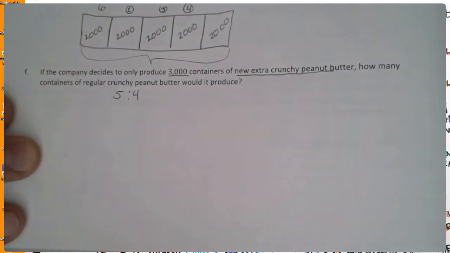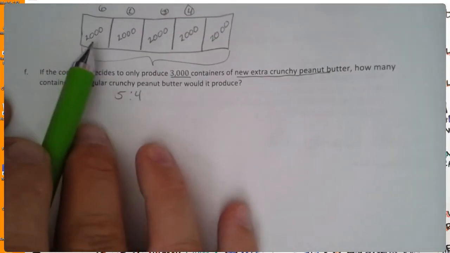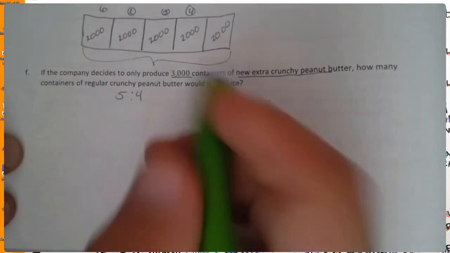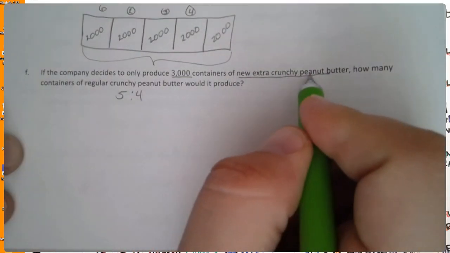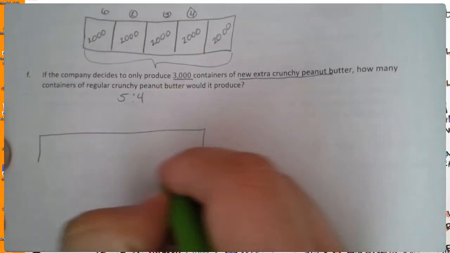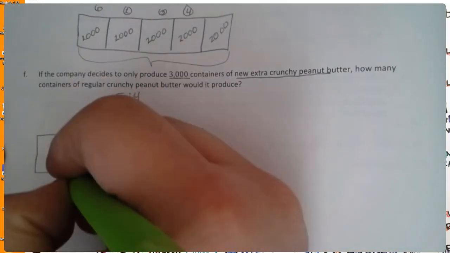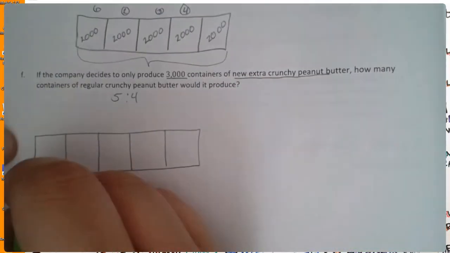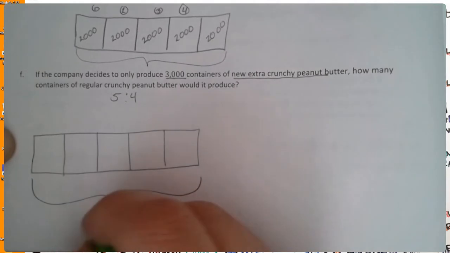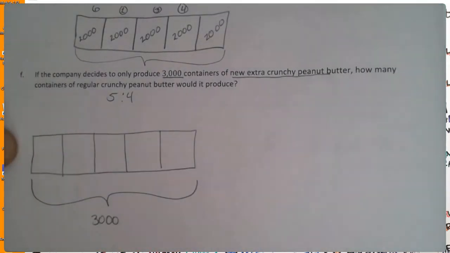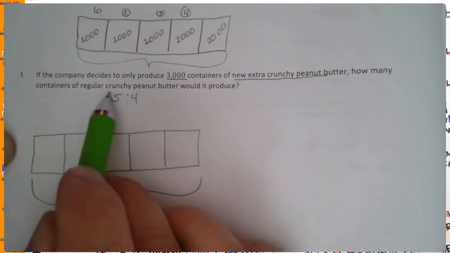Now I know what you're thinking. You're like, wait a minute, why don't you do 5 here? Watch what happens. So we got 3,000 containers of new extra crunchy peanut butter. So I'm going to make my tape diagram. 5 containers: 1, 2, 3, 4, and 5. Now the whole thing equals 3,000, because that's how many containers of new extra crunchy peanut butter there are. We want to know how many regular crunchy.